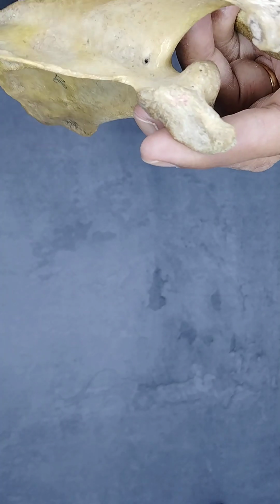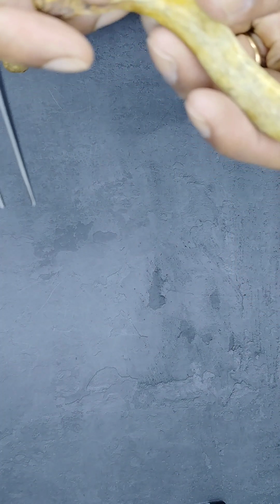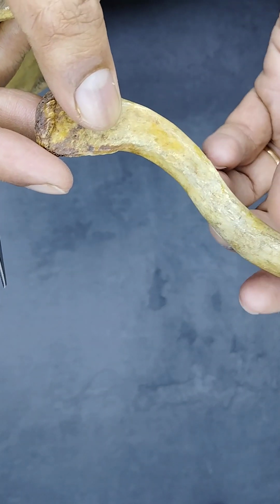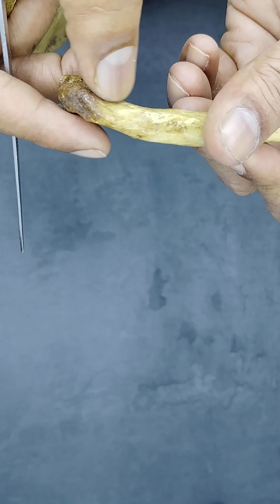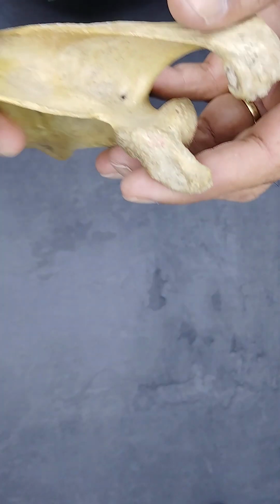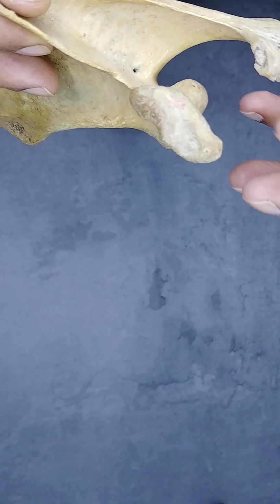Clinically, this coracoclavicular ligament is very important because it transmits the total weight of the upper limb to the clavicle, especially the medial two-thirds of the clavicle. Then it is transmitted to the axial skeleton. That is why between the coracoid process and the clavicle there is one ligament called the coracoclavicular ligament. This is a very important ligament.